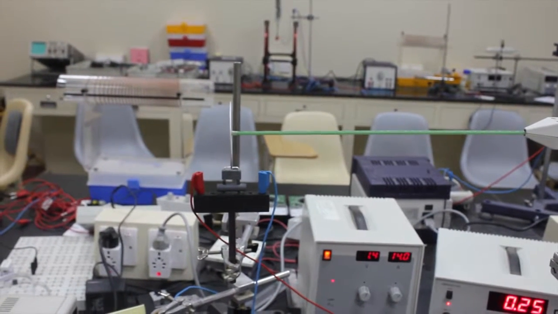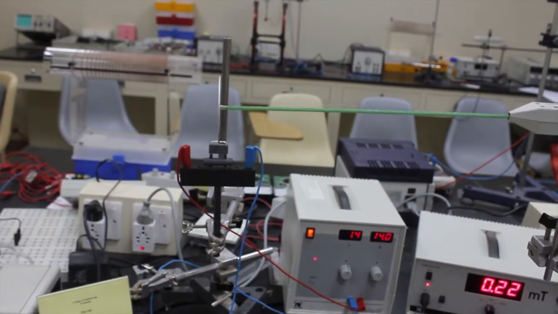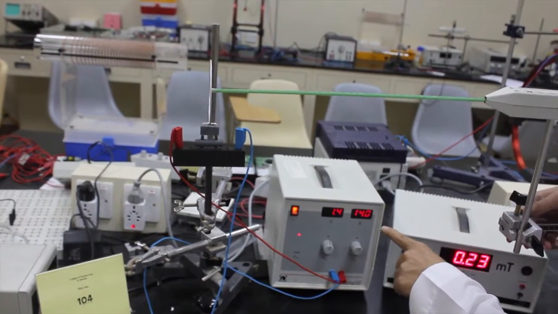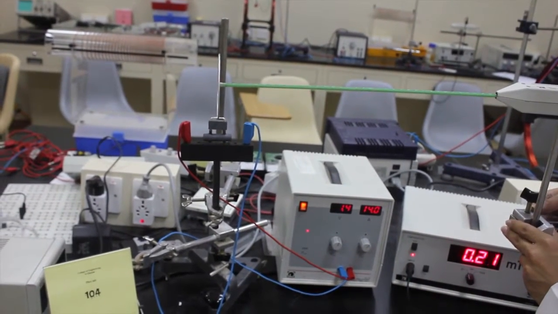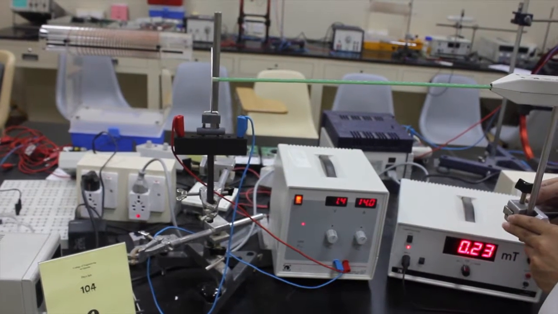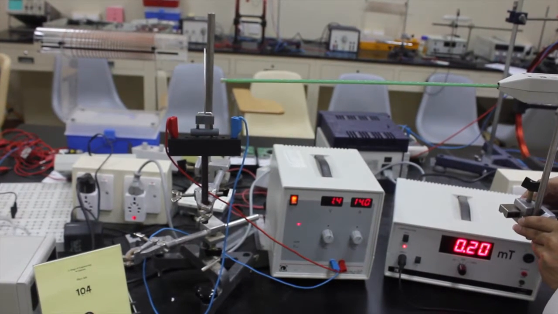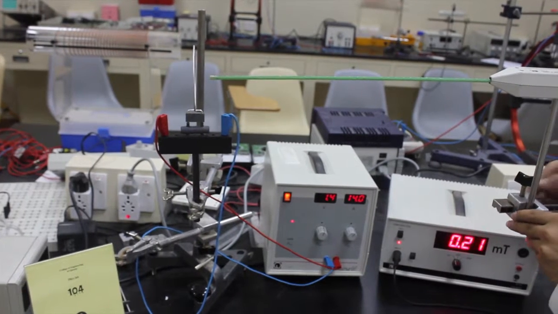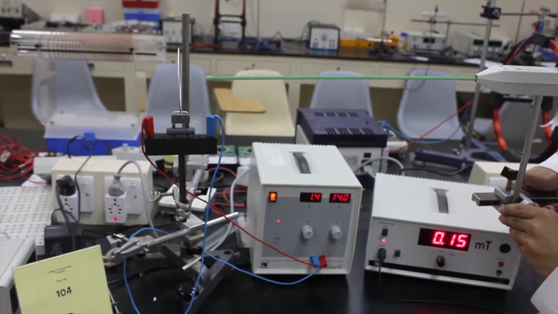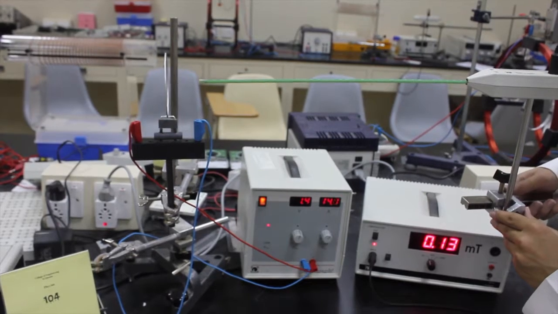Now we want to study the relation between the distance from the loop and the magnetic field. So we put the current at 14 ampere and the Hall sensor at the center of the loop, and we want to go 2 centimeter from the loop. This is 4 centimeter. The magnetic field increases.